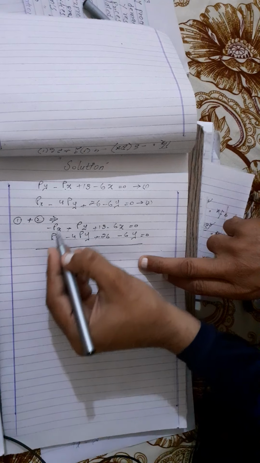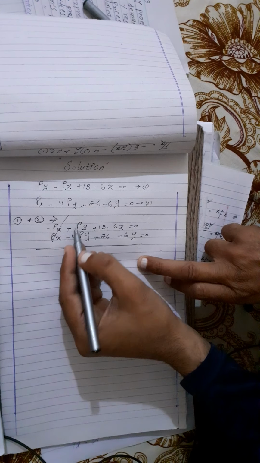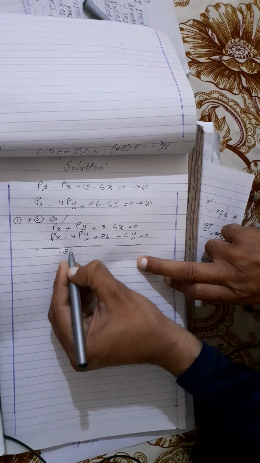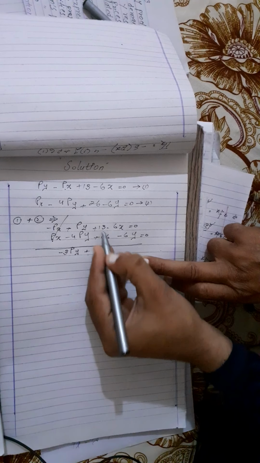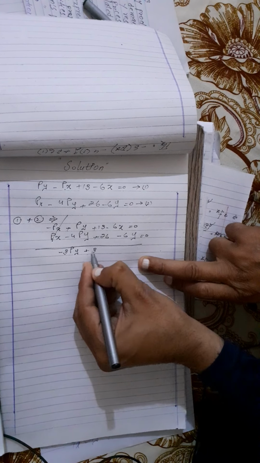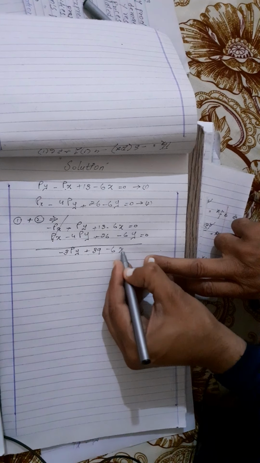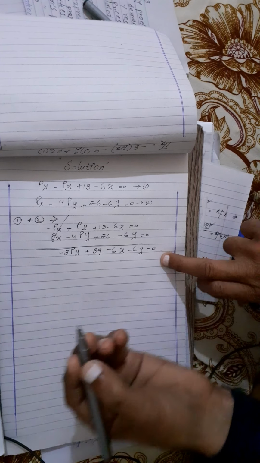Draw the line, cancel Px. Then Py minus 4Py will give us minus 3Py, plus 13 plus 26 will give us 39. Then minus 6x minus 6y equal 0.